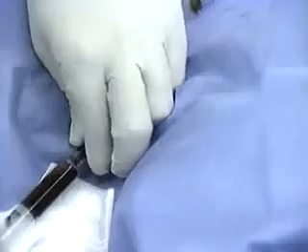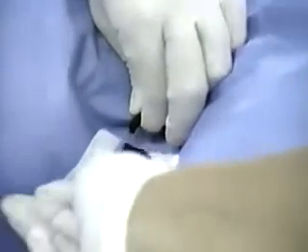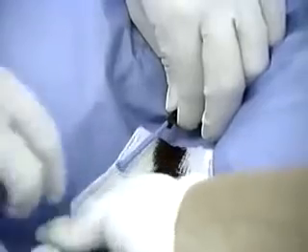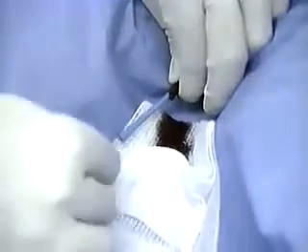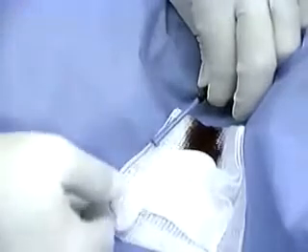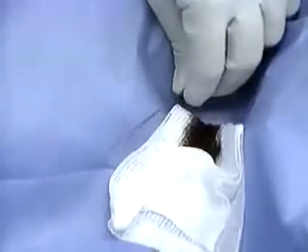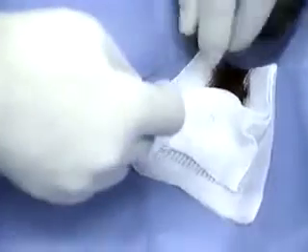The sudden return of dark, non-pulsatile blood indicates you are in a vein. Take off the syringe and advance the guide wire through the introducer needle. Never let the whole guide wire enter the patient. Once the guide wire is in, the introducer needle is removed, leaving the guide wire in place.